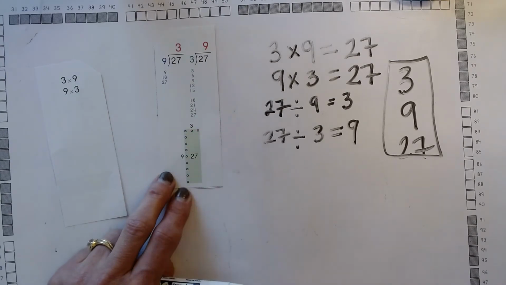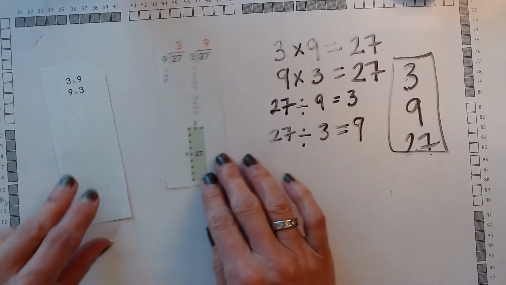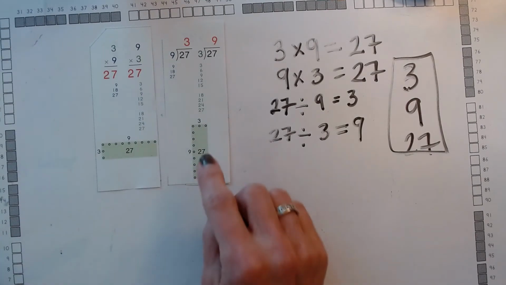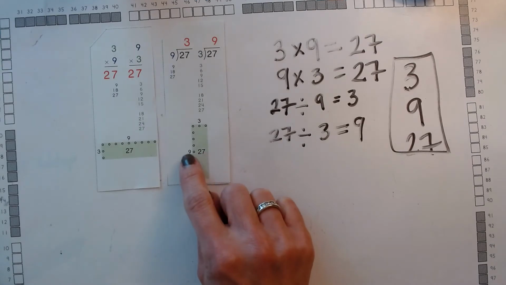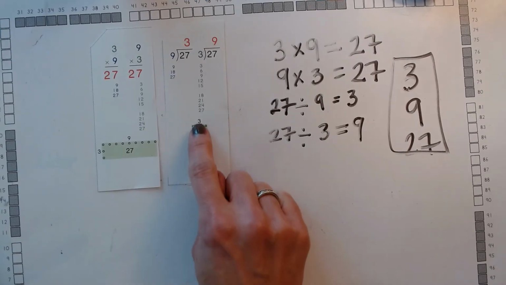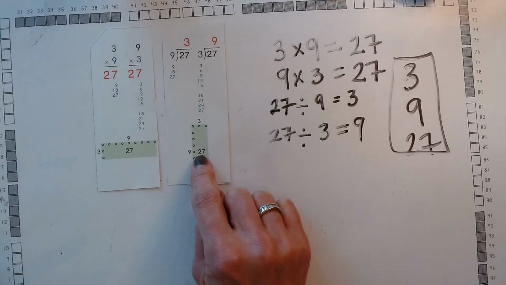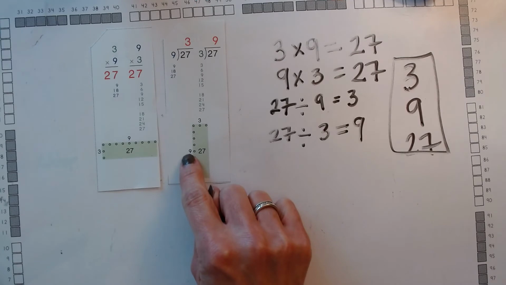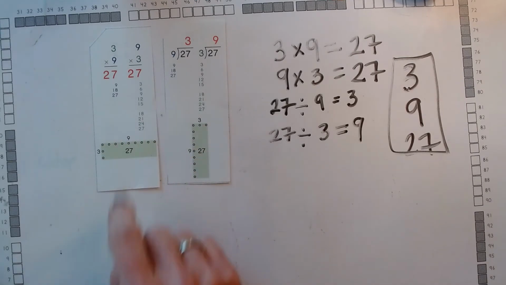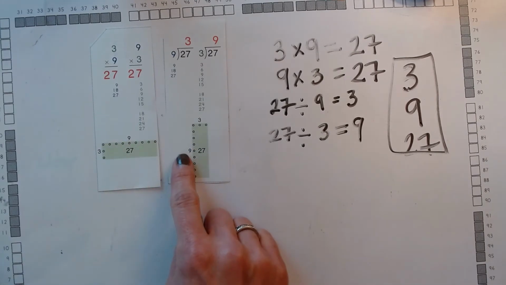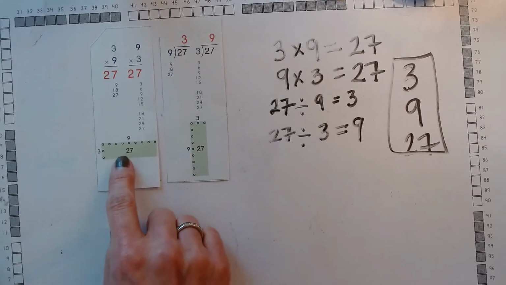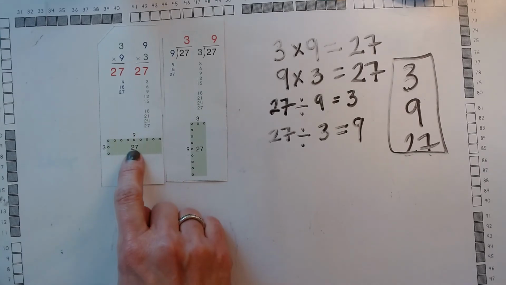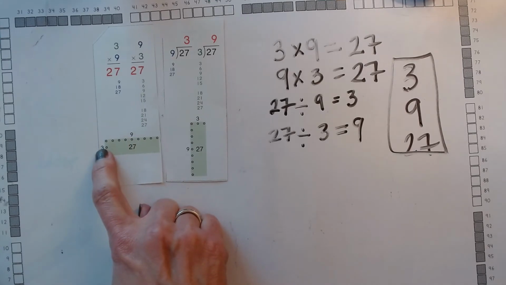The bottom is another fast array, but you'll notice it's a little bit different. For division, they just turned it to the side, right? We have our total in the middle. I can divide by 9 to get 3, or I can start at 27 and divide by 3 and get 9. So either way, right? This one had 3 rows, this one has 9 rows, but it's the same problem. 27 divided by 3 equals 9. 27 divided by 9 equals 3.